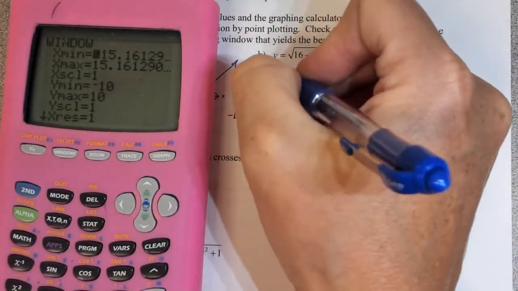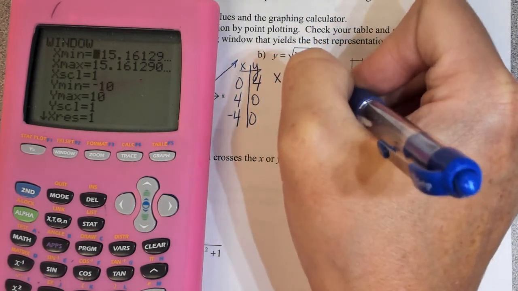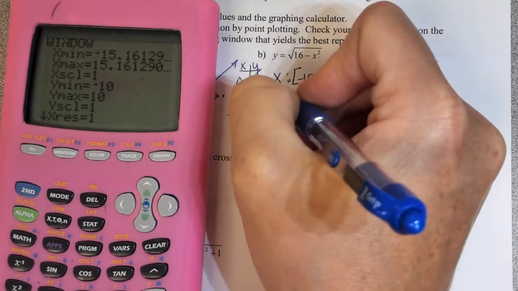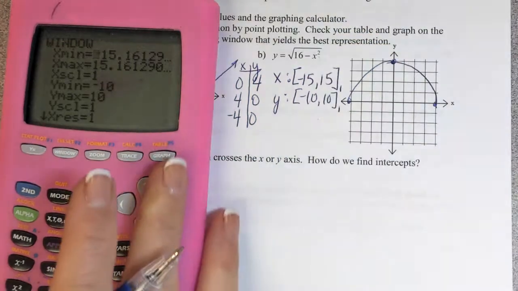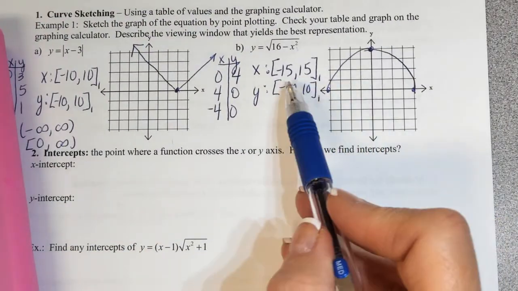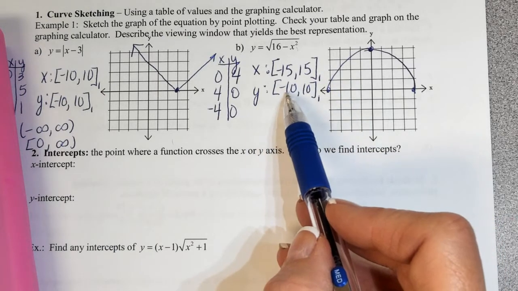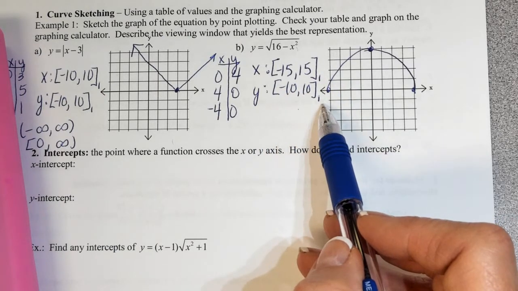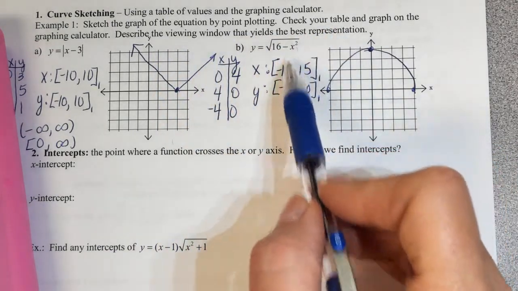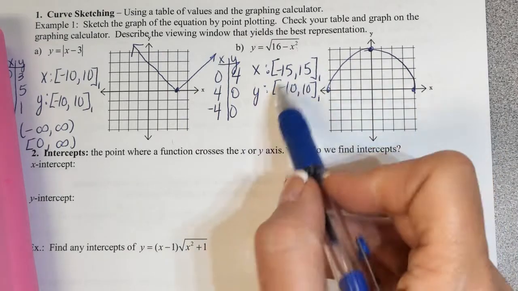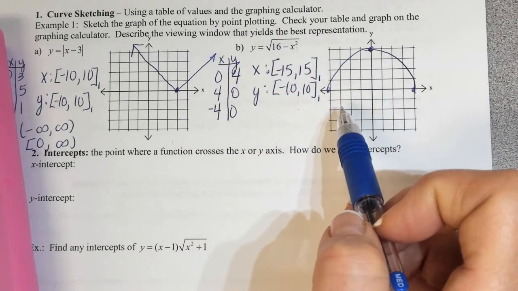So this viewing window I'm using is about -15 to 15 by 1s. And the Y viewing window I'm using is -10 to 10 by 1s. So when they ask for the viewing window, this is my x min, x max. That's my interval. My y's, that's my y min, y max, and that's my interval. So when it says to describe the viewing window that yields the best representation, you do something like that. But there's no definitely correct answer on that. It's just what window did you use.